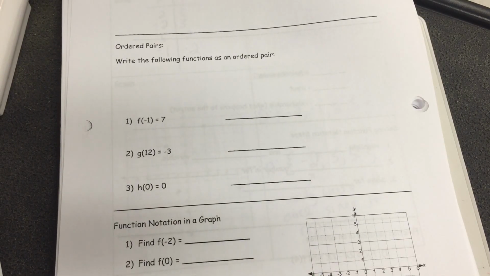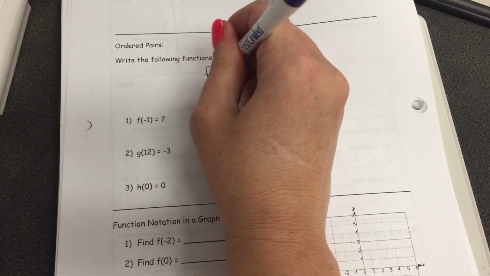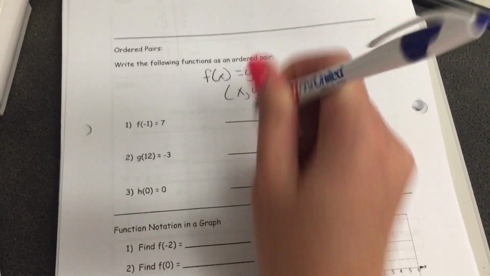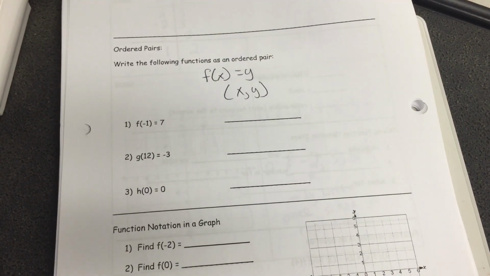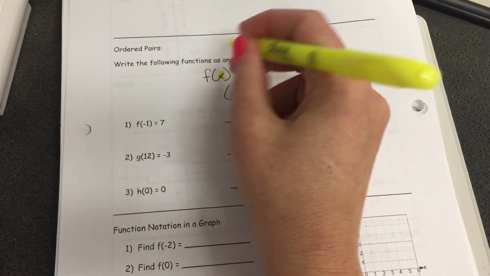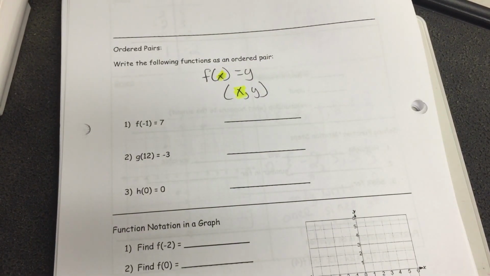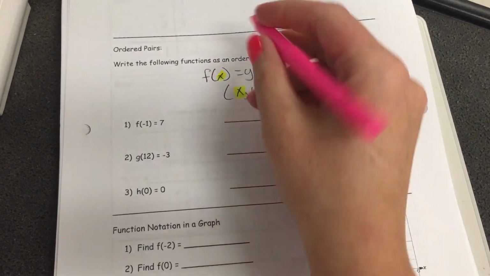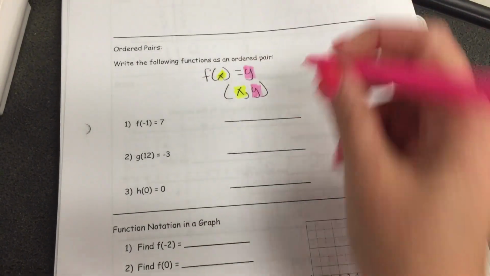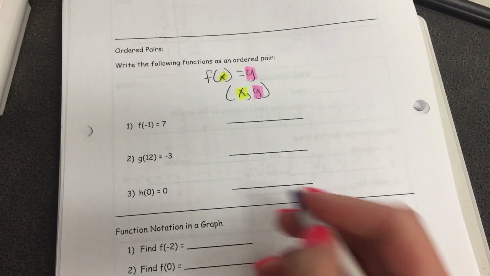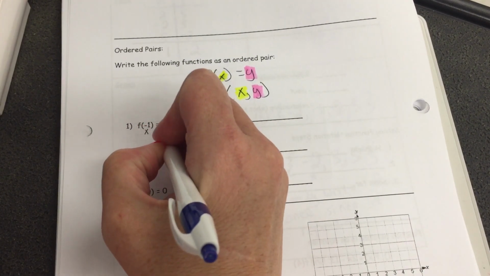Now when you're dealing with function notation with the ordered pair, you're going to write the following function notations as ordered pairs. So what you do is you have f of x equals y. If you're looking at it as an ordered pair, the value in the parentheses of f of x is your x value, and whatever the equation equals after you've put the input in is your output y. Okay? So if you look at this one right here, this is x, this is y.